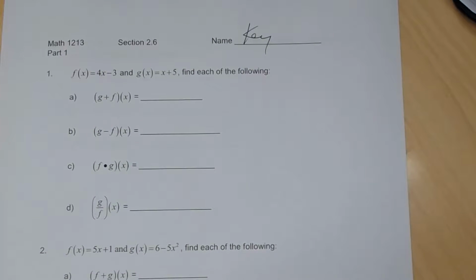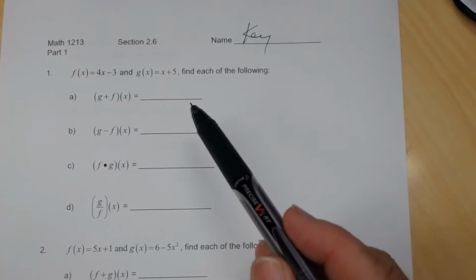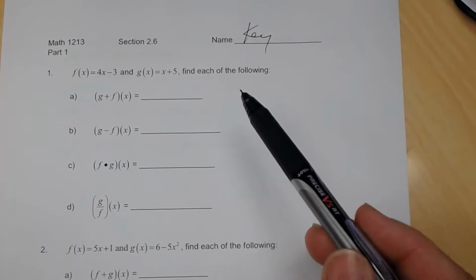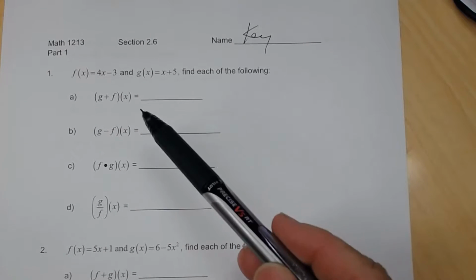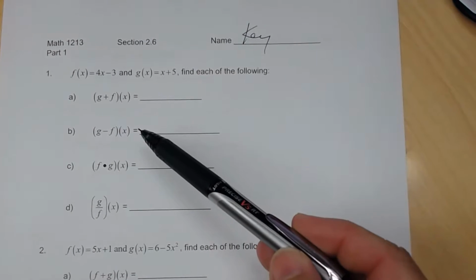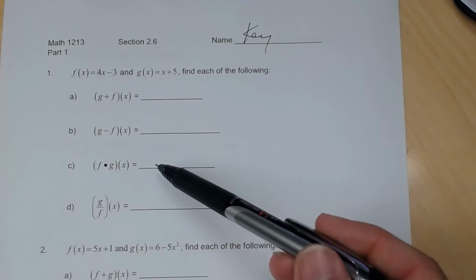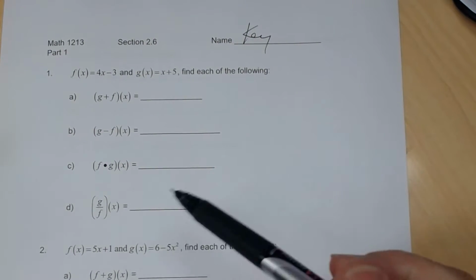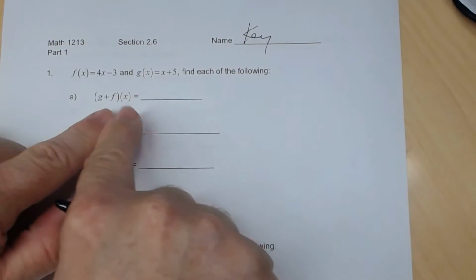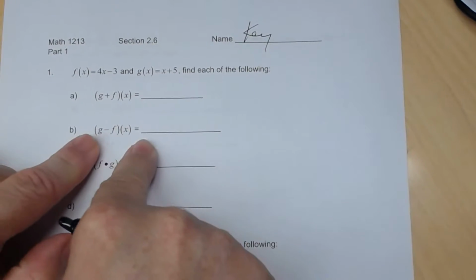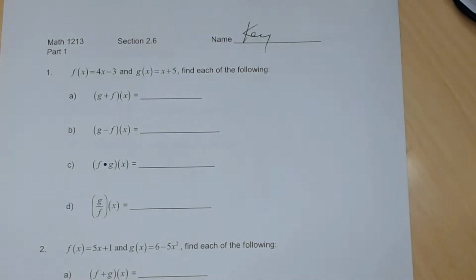Okay, so this is the key to section 2.6 part 1. In this worksheet we're talking about the algebra of functions. This is where we're adding two functions, subtracting two functions from each other, multiplying two functions, and dividing two functions, and we're actually getting a new function. So these two functions added together give us a new function. These two functions subtracted from each other give us a new function, and so on. So we can combine functions and get different functions.